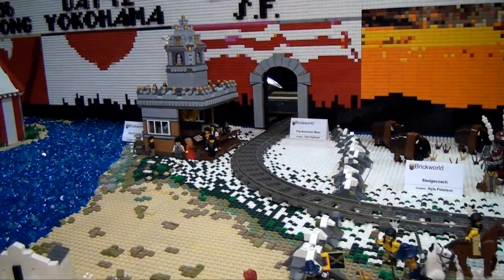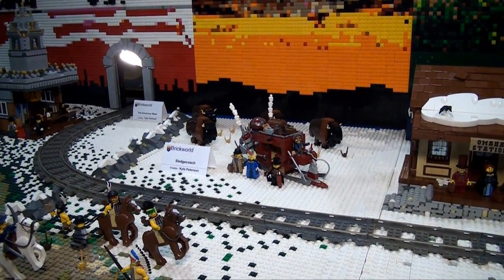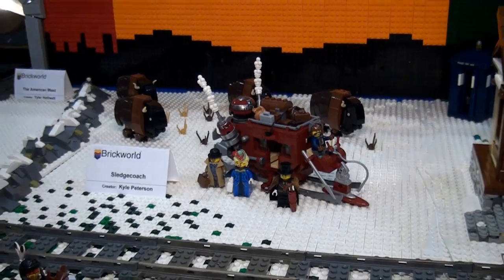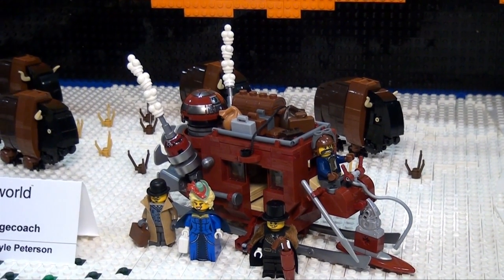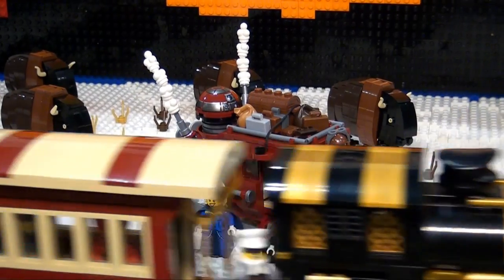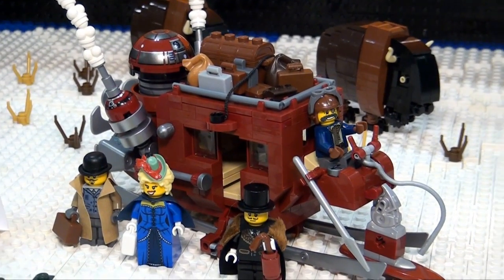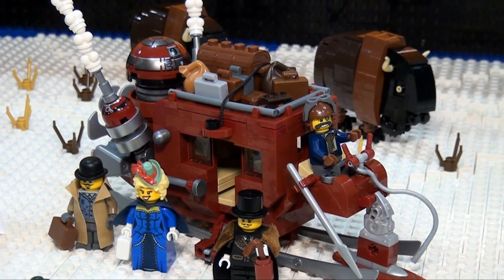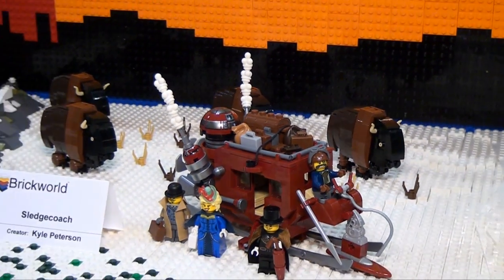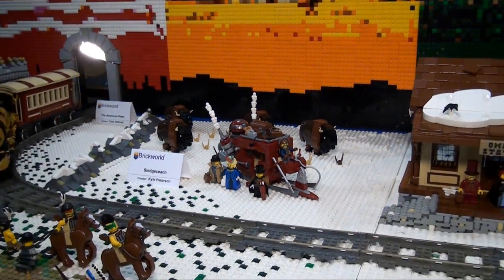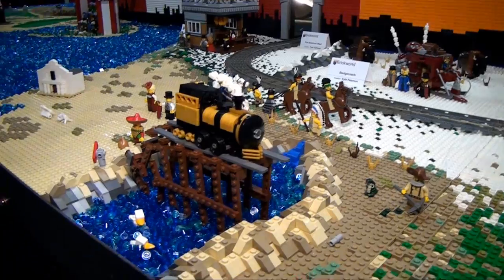So that was done by Tyler, and then the train and the station, and this is the sledge. The train broke down, so they actually purchased a sledge to take them across the U.S. And that was done by Kyle, and I'm not sure, he owns Brickforge, Kyle Peterson. He did a lot of the engraving for us too this year.